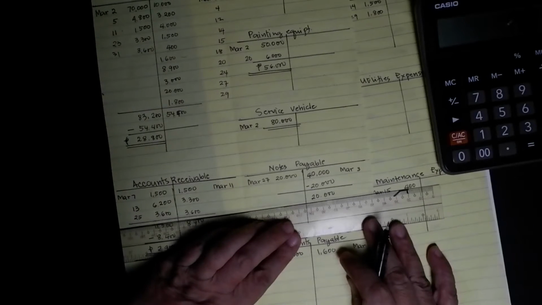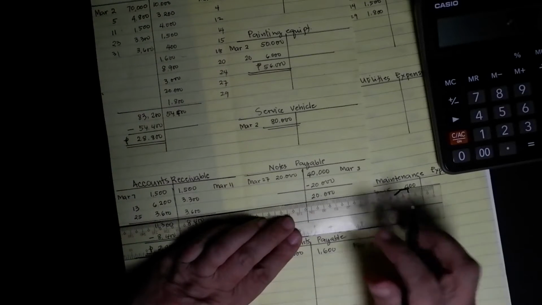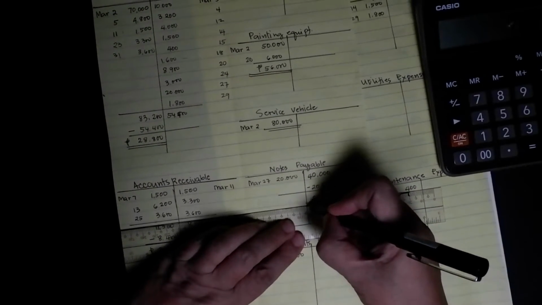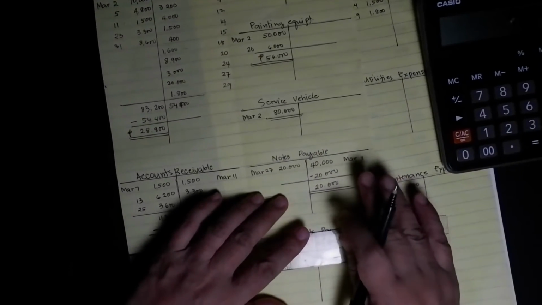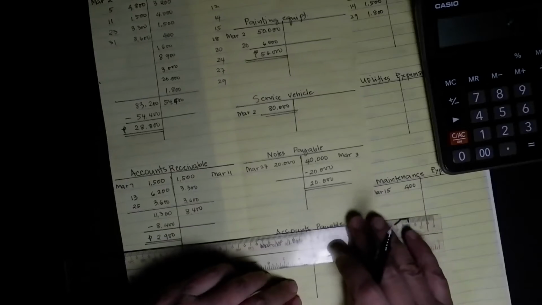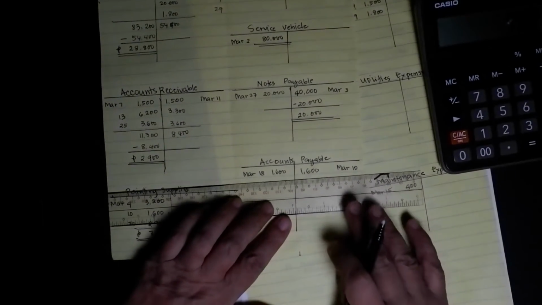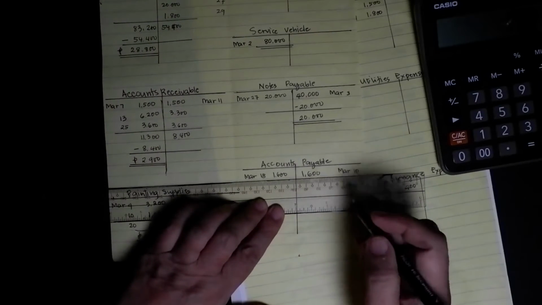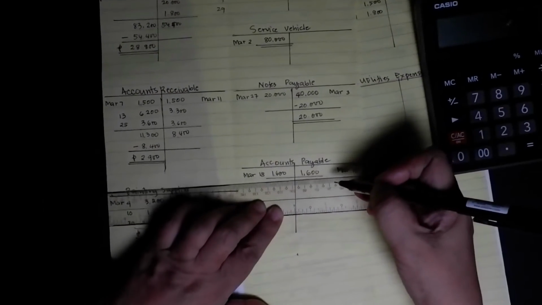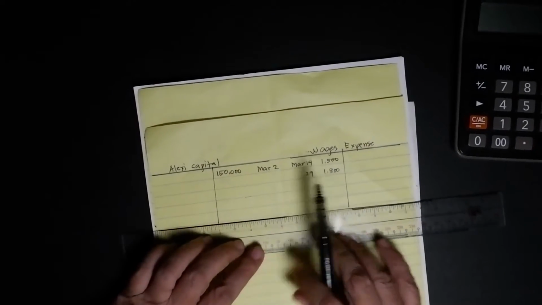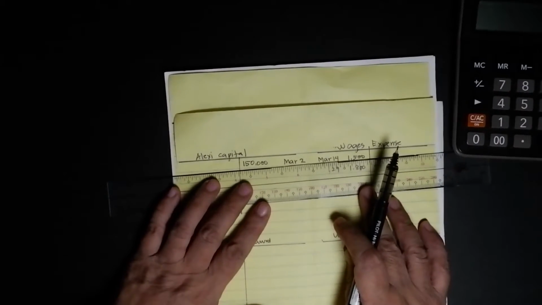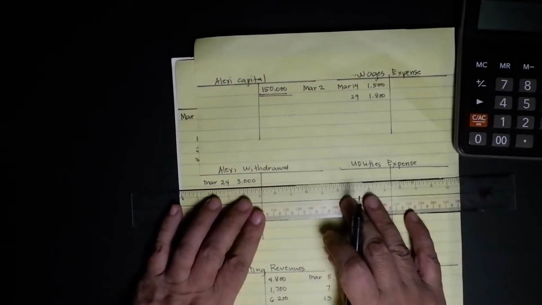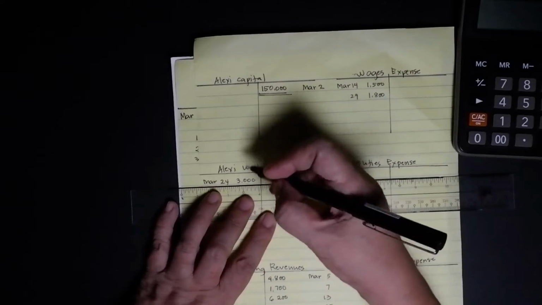Take note, this is already liability. And what is the normal balance of liability? It is credit. That is why the balance of our notes payable is on the credit side, 20,000. And accounts payable, we have debit of 1,006 and credit of 1,006. So we don't have balance anymore. Zero balance. And we have Alexi Capital. Since we have only one posting, so that is our balance. Also, Alexi Withdrawal, we only have one posting, which is on the debit side.